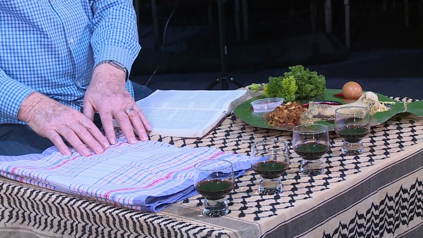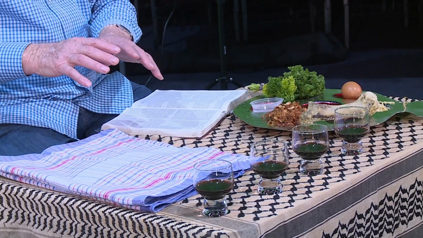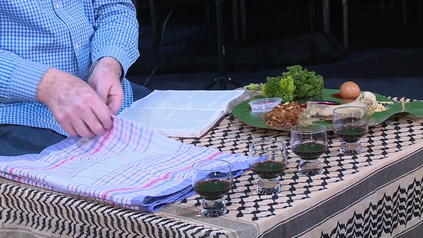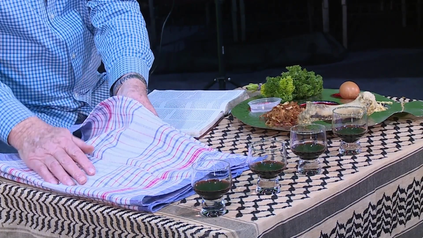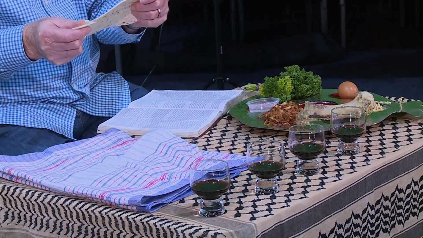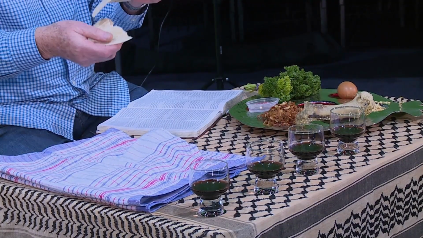But for hundreds and hundreds of years, as part of this ceremony, they would go in and take the middle bread and bring it out and break it. And remember, this is what Jesus did. He took the bread and he broke it and he said, "This is my body. Do this in remembrance of me."